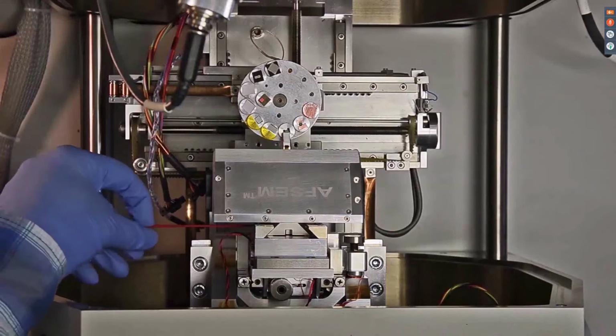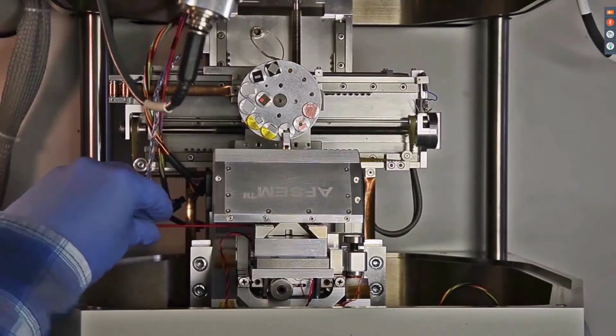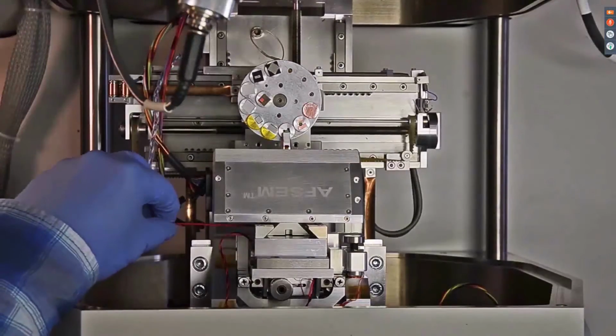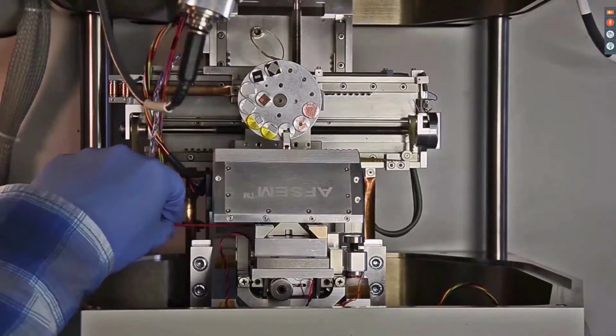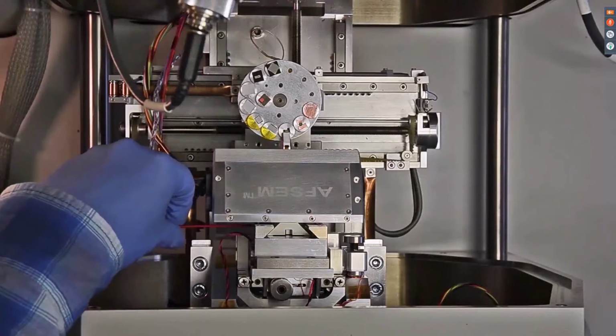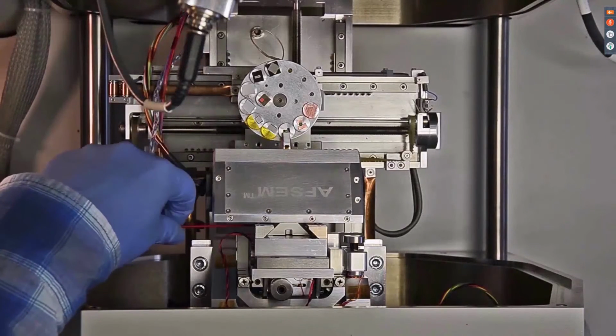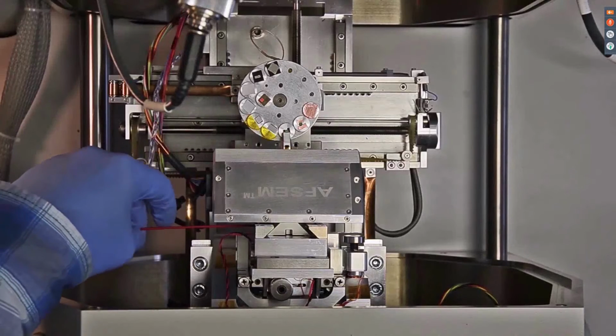In order to assure a rigid connection between stage and AFSEM, the dovetail is fixed by a screw at the left side of the instrument. This allows for high performance imaging in vacuum environment of your sample.